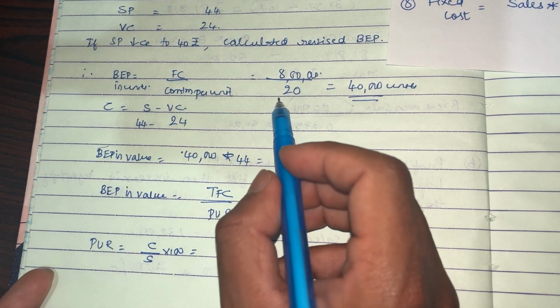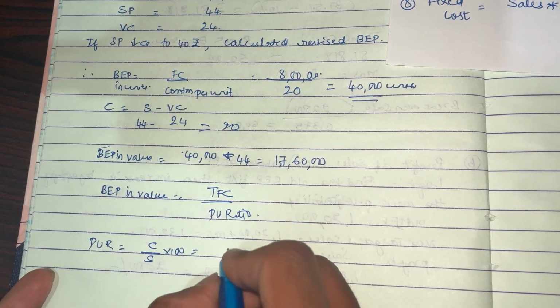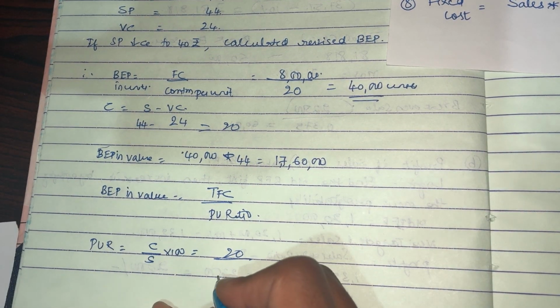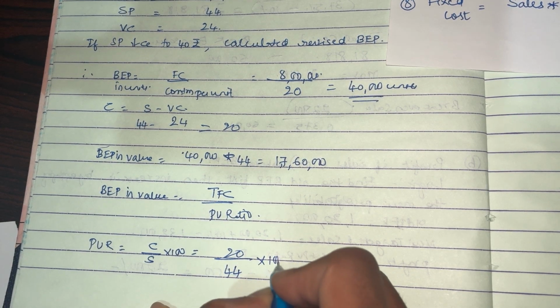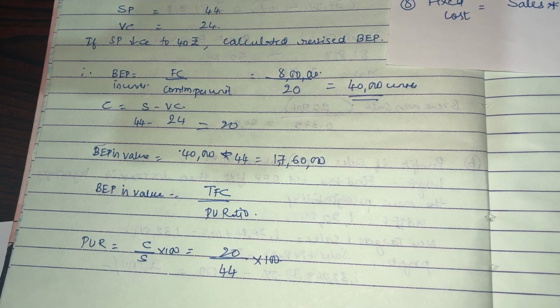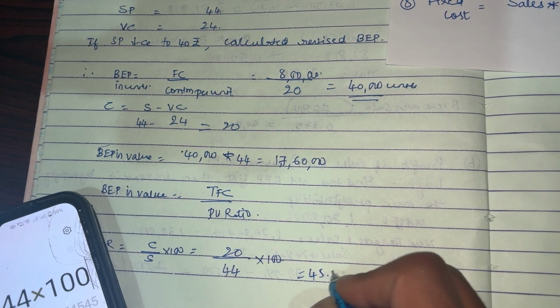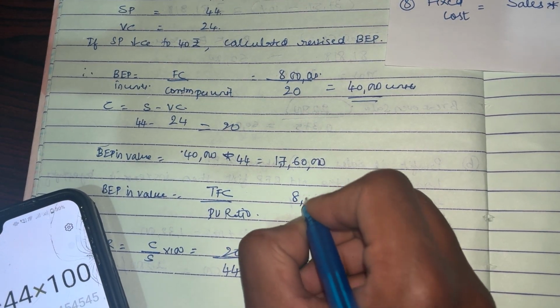You already know what is your contribution, that is 20 rupees, then selling price is 44 into 100. Let me try and calculate what it comes up to. 20 divided by 44 into 100, which is 45.45%.